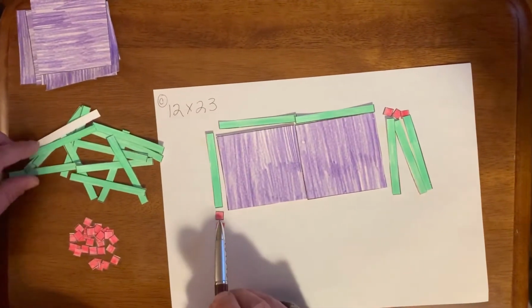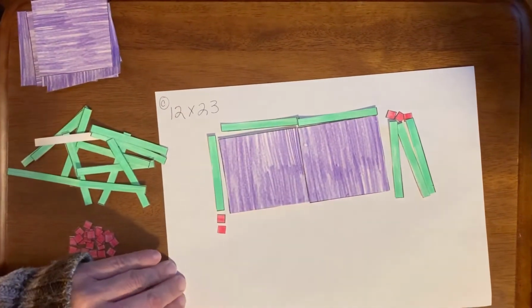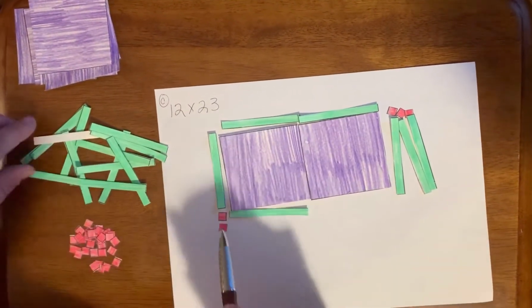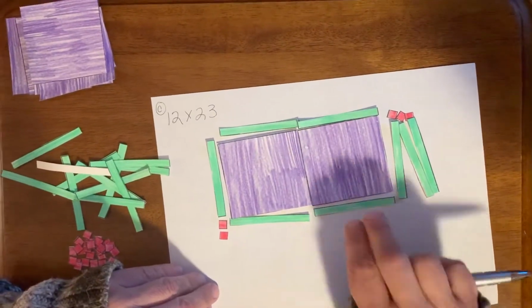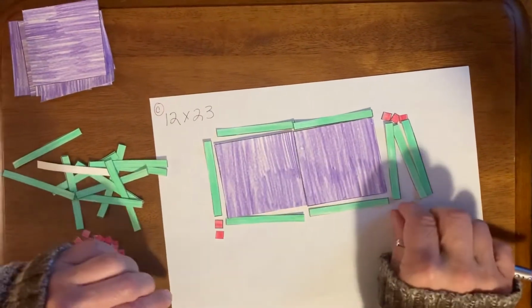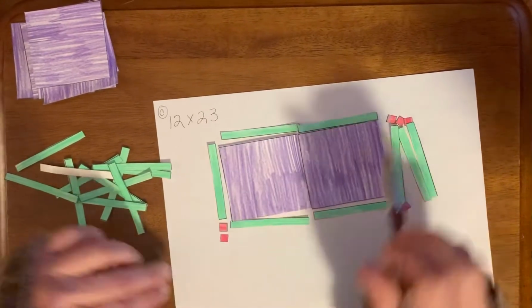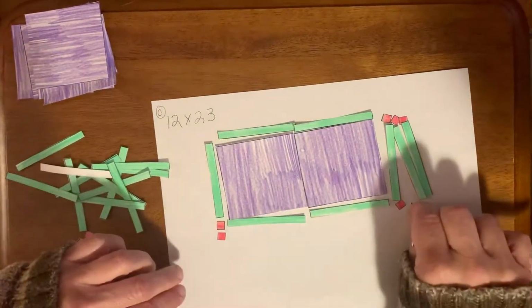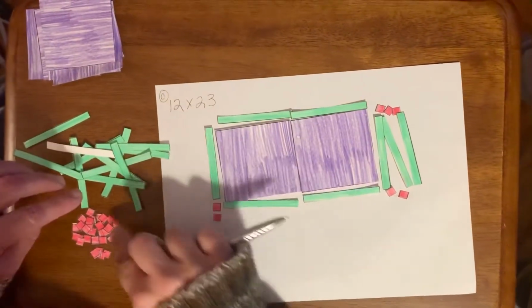So now let's go to our ones. 1 times 10 is 10. 1 times 10 is 10. 1 times 1 is 1. 1 times 1 is 1. And then 1 times 1 is 1.